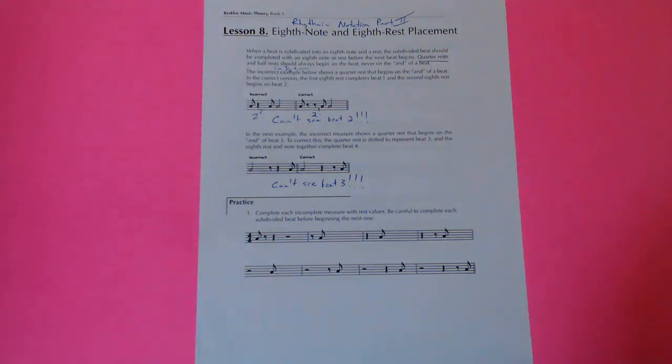Okay. And we're going to read here: when a beat is subdivided into an eighth note and an eighth rest, the subdivided beat should be completed with an eighth note or rest before the next beat begins. Quarter rests and half rests should always begin on the beat, never on the and of a beat.